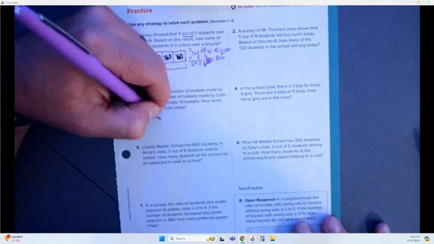So I know 2 tells me I have 2 parts: Tony's part and Colin's part. So now I need to add those together to figure out how many total sections I need in my bar diagram. 2 plus 3 is 5.